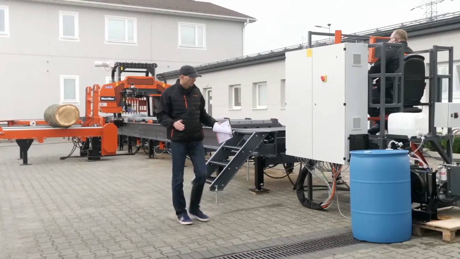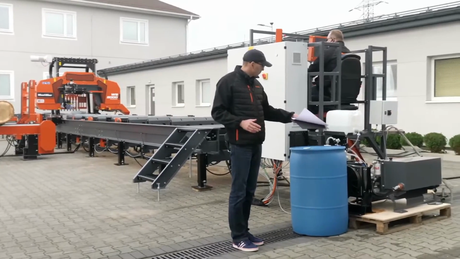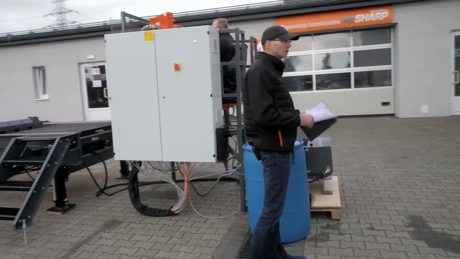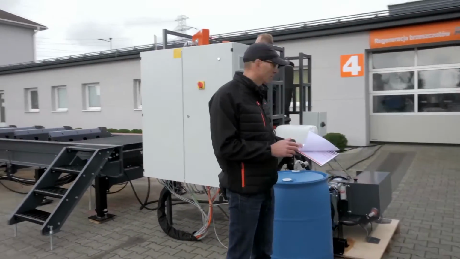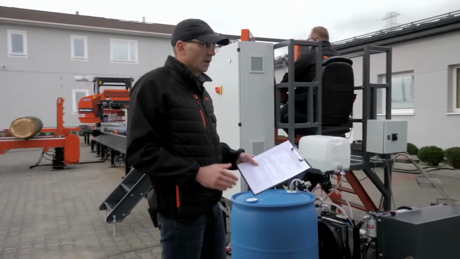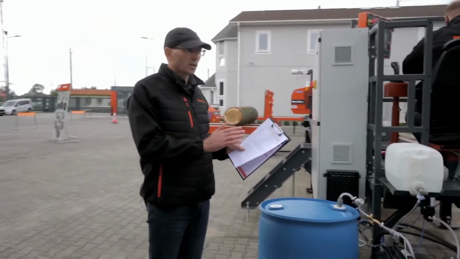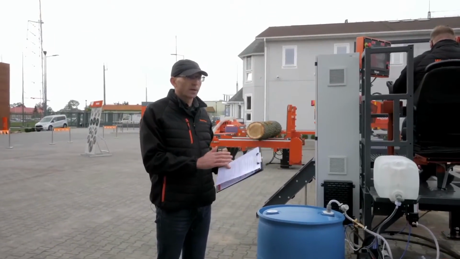Okay, let's move to the back side of the operator stand. Just below the operator stand there is a hydraulic pump located, and here is the next difference in the Pro version, as we present today.